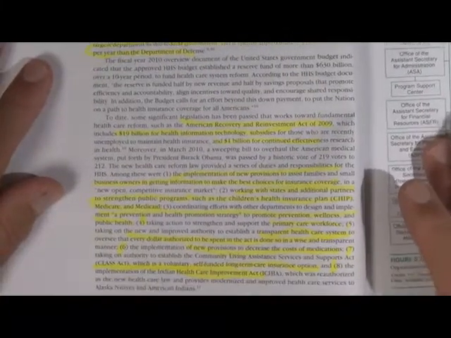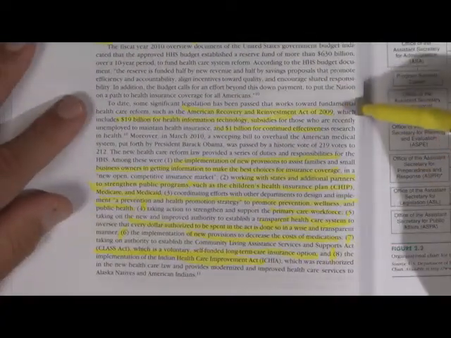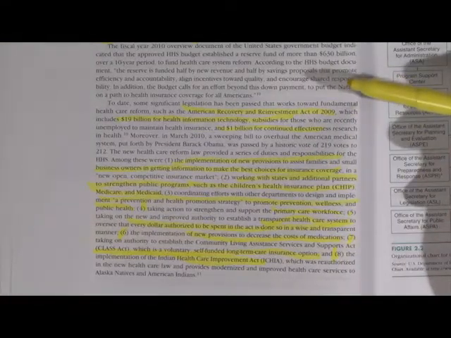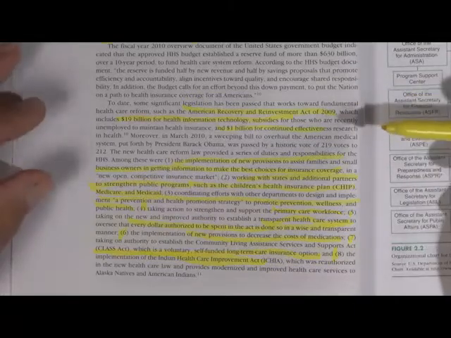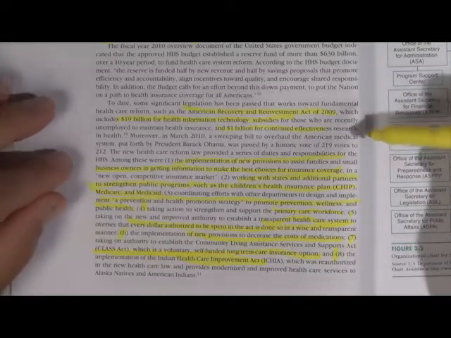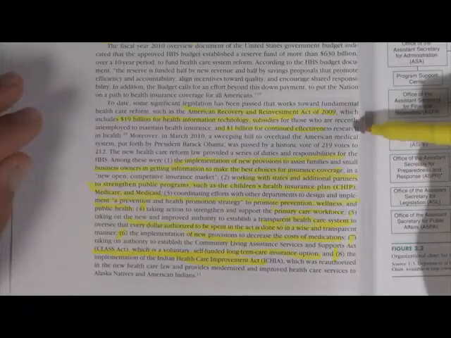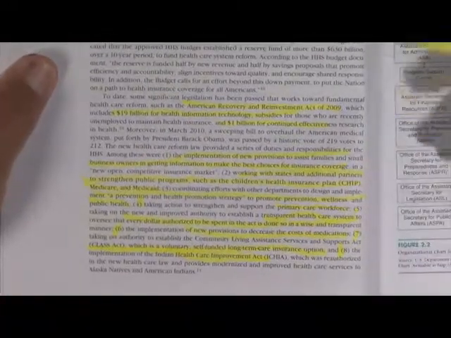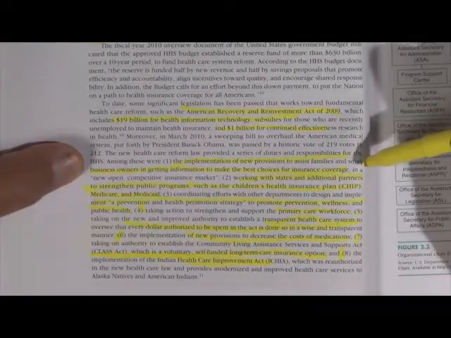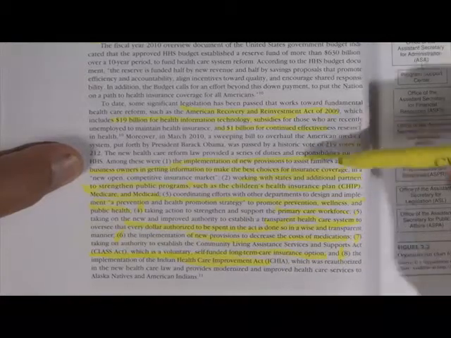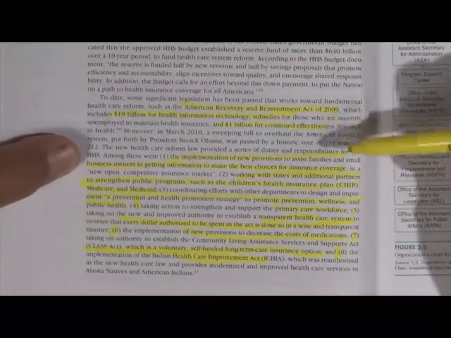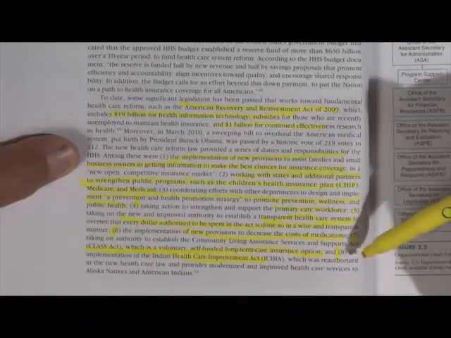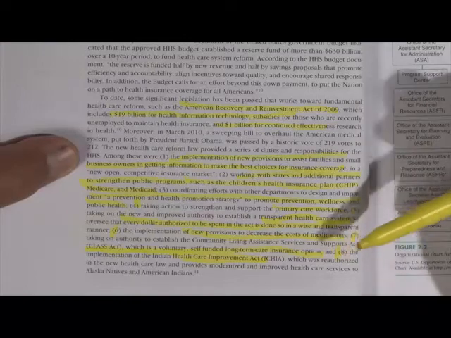Now, one of the things we talk about here starting off is the American Recovery and Reinvestment Act of '09, and things like $19 billion for health information technology, $1 billion for continued effectiveness research in health, all the way down through the 8 items listed at the bottom of page 40, and it talks about the major components of the new healthcare reform measure. So make sure you pay particular attention to that.